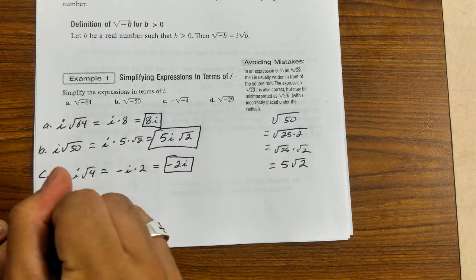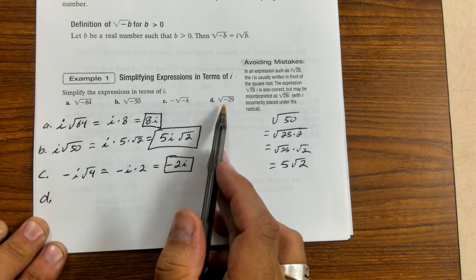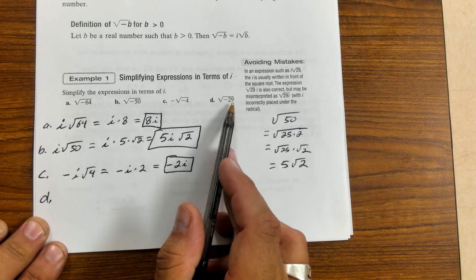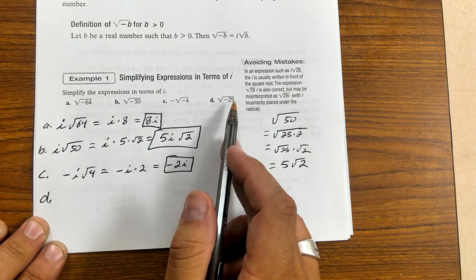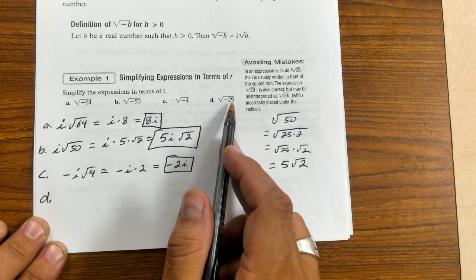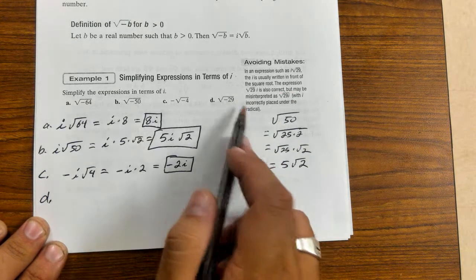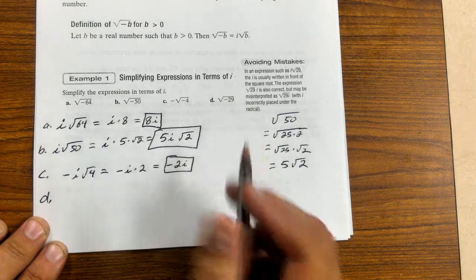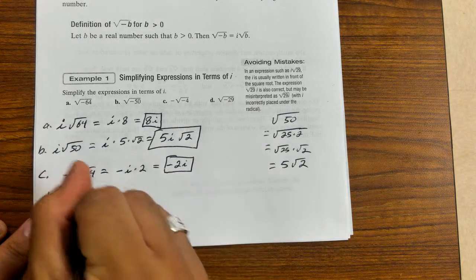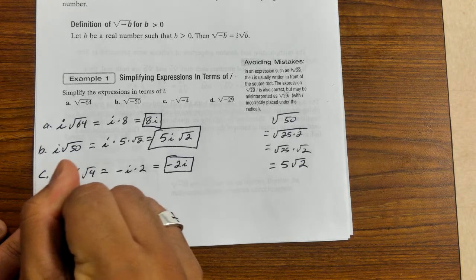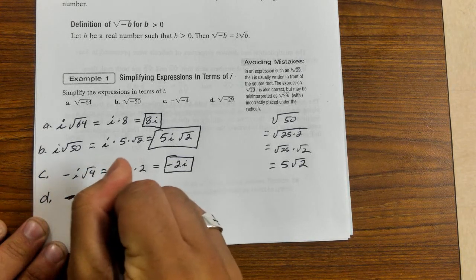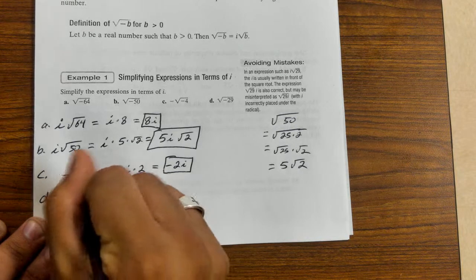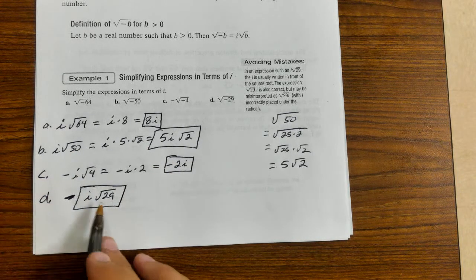And for D, we have a negative square root of negative 29. Well, the square root of 29, and we see it here, does not simplify. The 29 will stay the square root. It's already simplified, square root of 29. So for D, it's just negative I times the square root of 29. And that's it, because the square root of 29 does not simplify further.